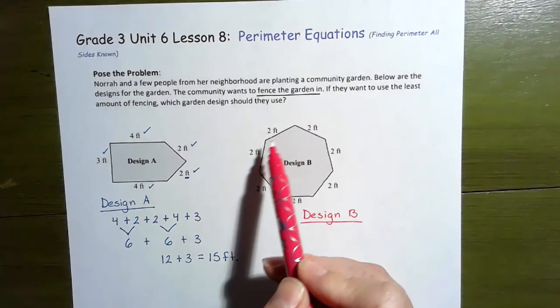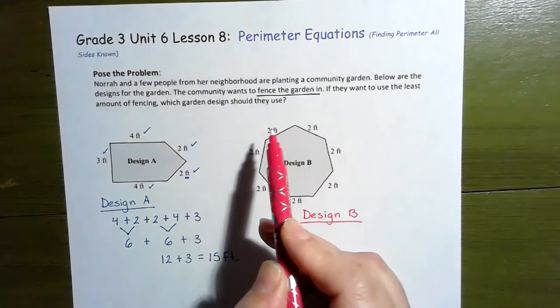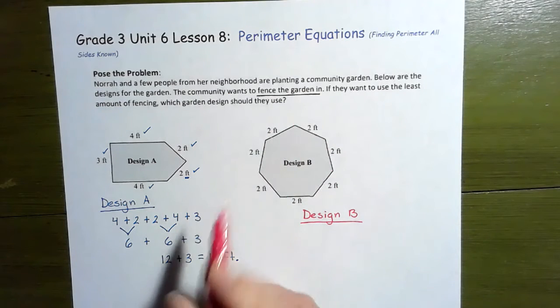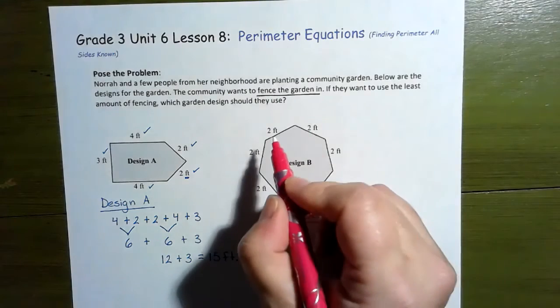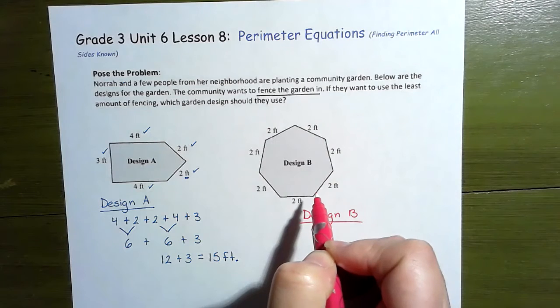Now we know that the perimeter is the total distance around, and we can find each side length and add them to find the total. We also know that we can check off each side length so that we don't lose track.